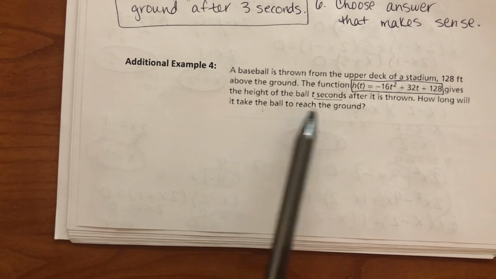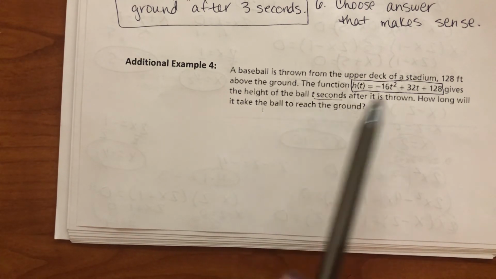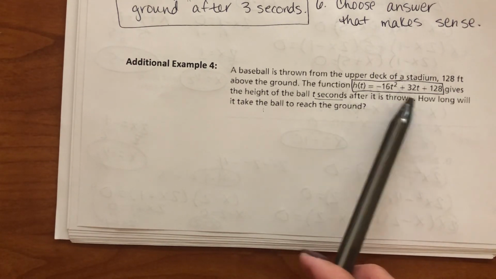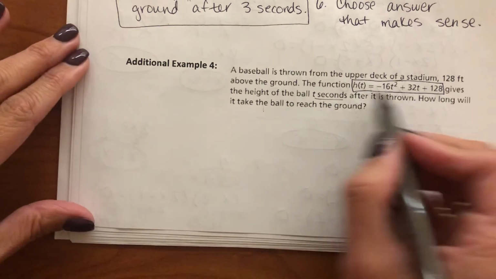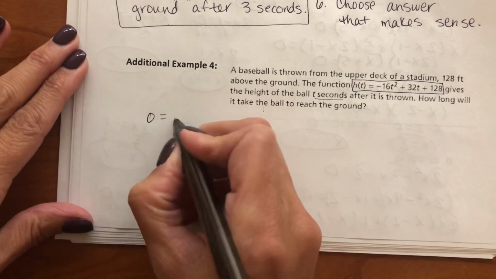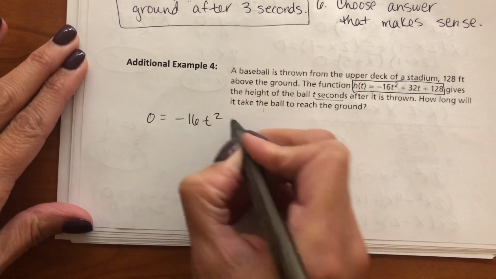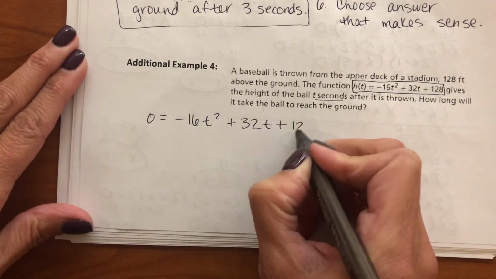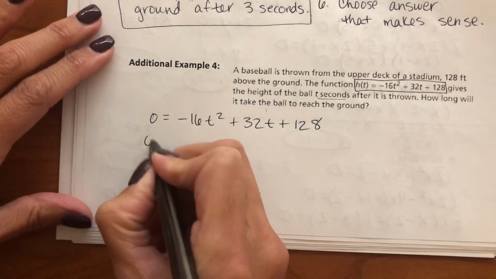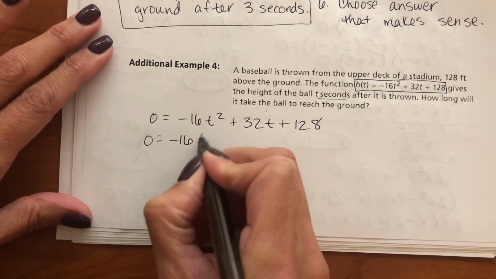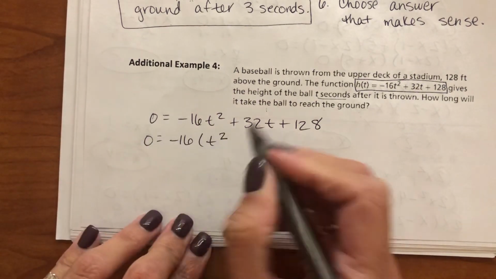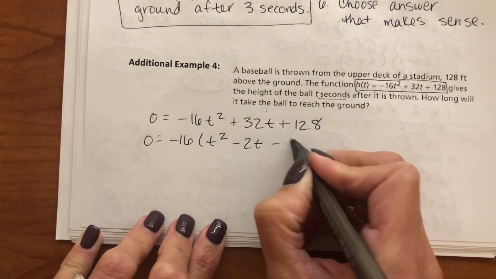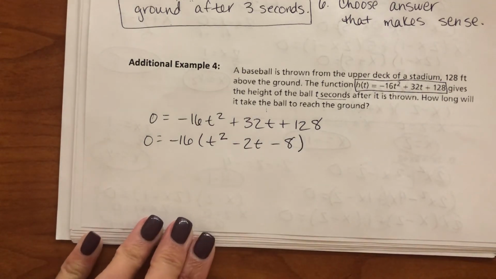So, we're looking for time here. How long is talking about time. So we're going to solve for t. You do that by setting it equal to 0. Always look for a GCF. GCF is negative 16. Pull out that negative 16. So divide everything by negative 16 there.